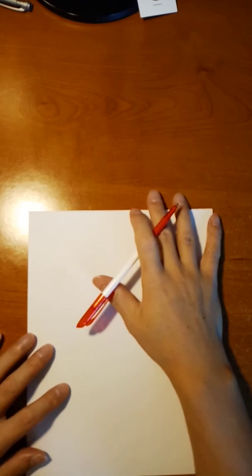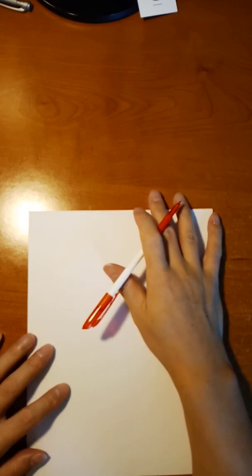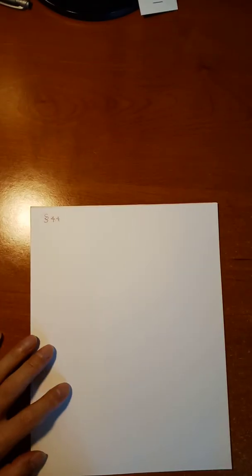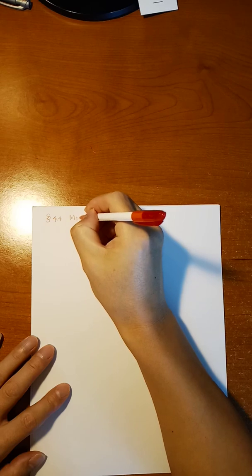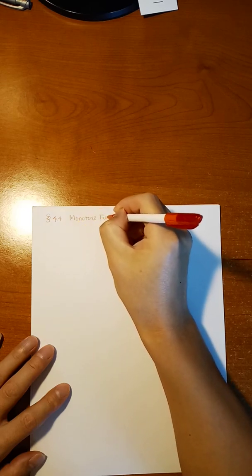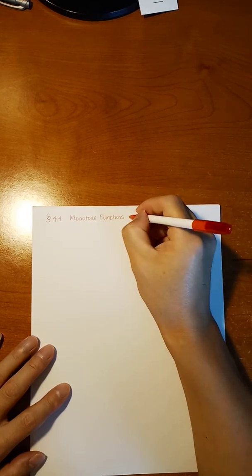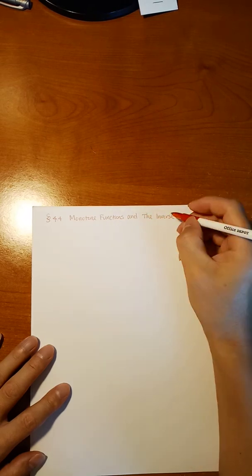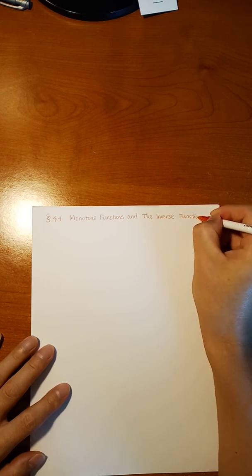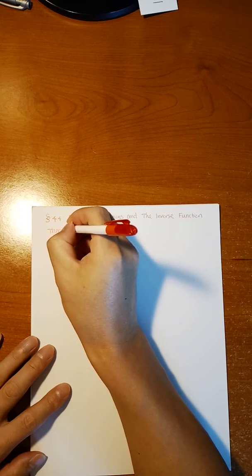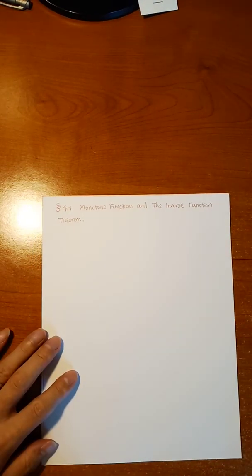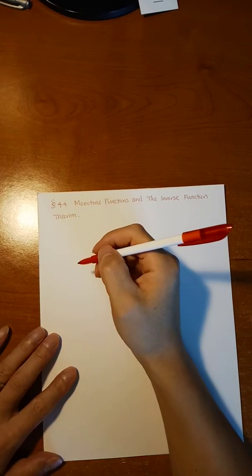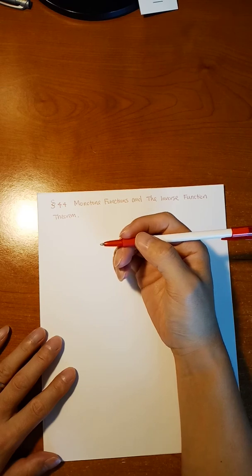Okay, let's talk about section 4.4, monotone functions and the inverse function theorem. First, let's review the definition of monotone functions.